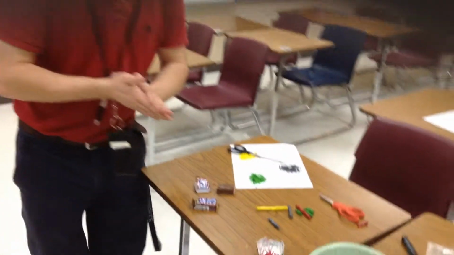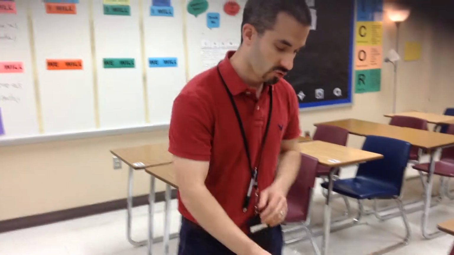The last type is metamorphic. So we're going to take the Snickers again. We're going to place the Snickers in a plastic bag, and I'm going to apply two things to it: heat and pressure. Okay? So heat comes from my hands. Pressure comes from my hands as well. So I'm just going to apply some heat and pressure.